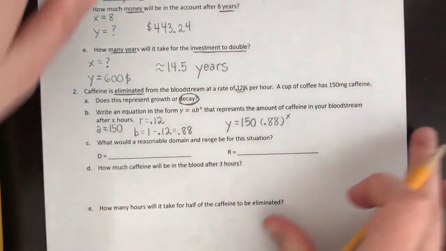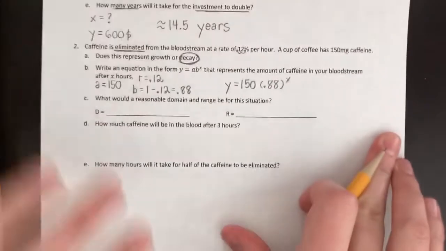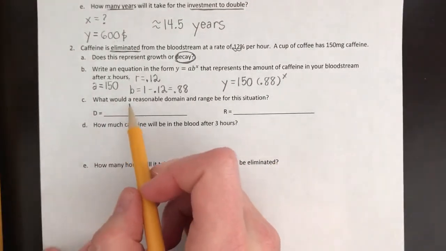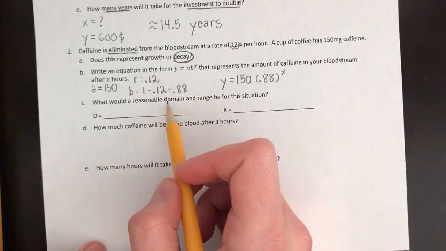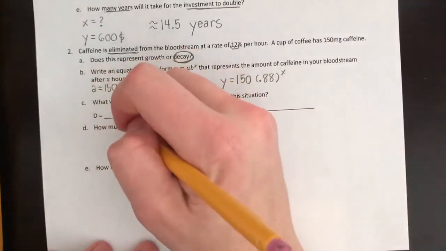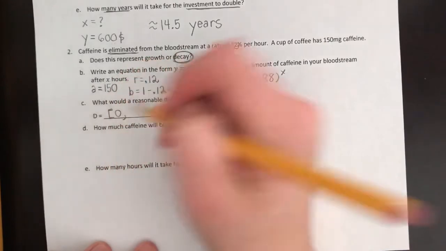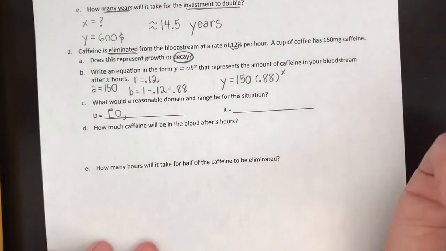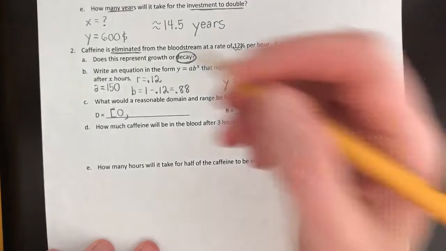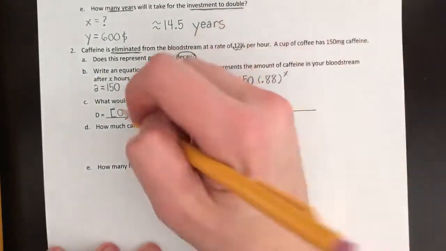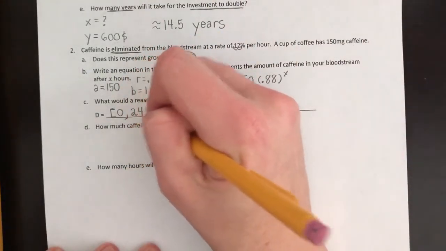So what would be a reasonable domain and range? Well, in this case, again, your guess is as good as mine. Time will always start at 0. How long do I think it will take for the caffeine to be eliminated from the blood? How many hours? Maybe 24, maybe 12 completely.